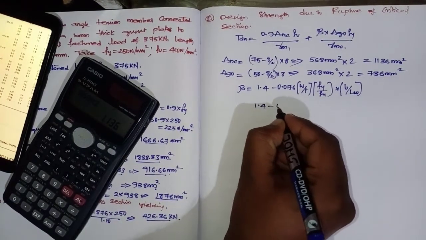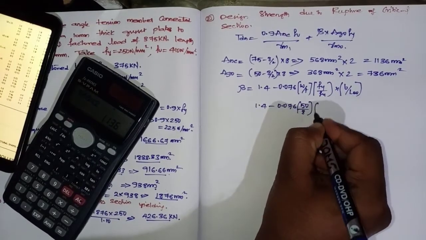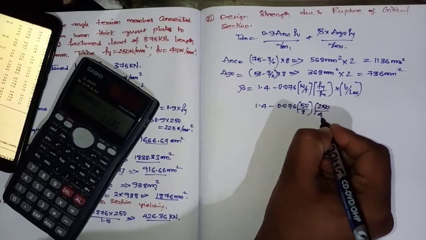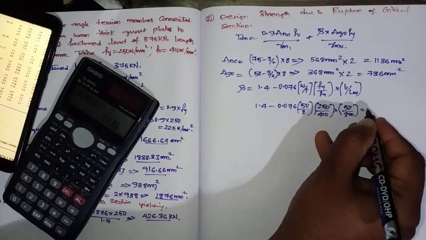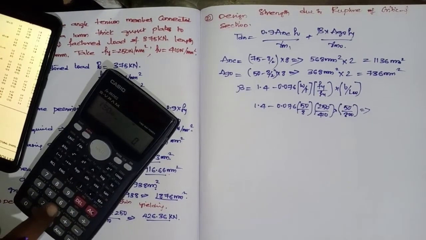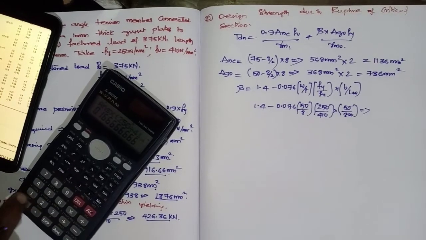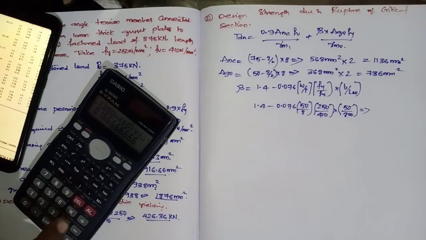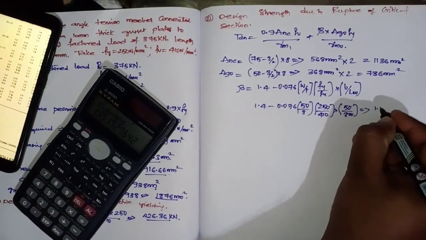These are the factor 0.076 into outstanding 50 by 8. Okay. 250 by 410 into 50 by 300. If I solve this one, so 50 by 300 into 250 by 410 into 50 by 8 into 1.35.